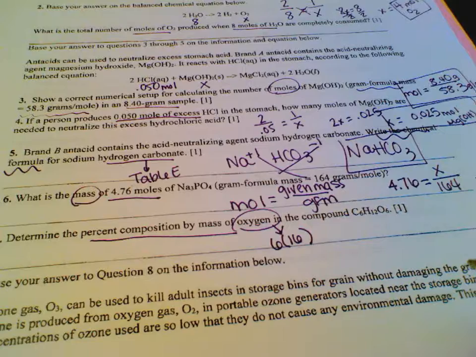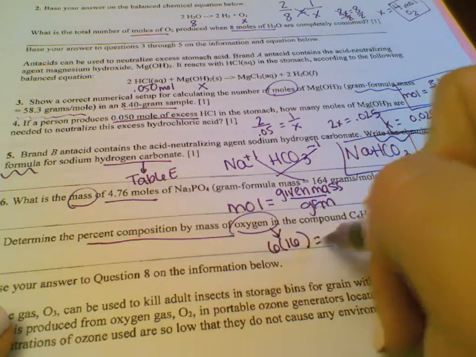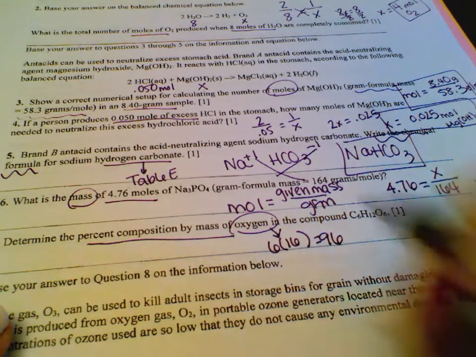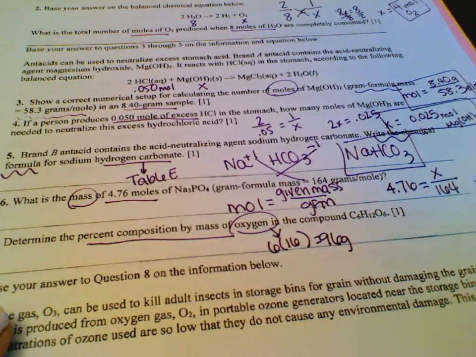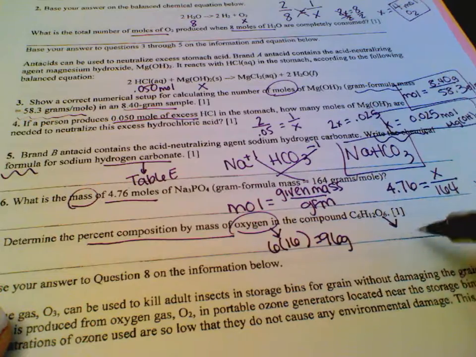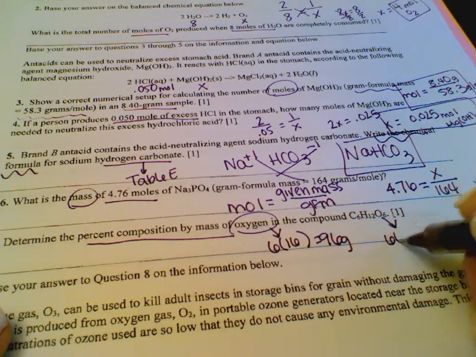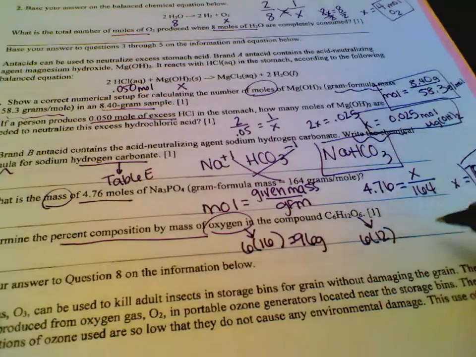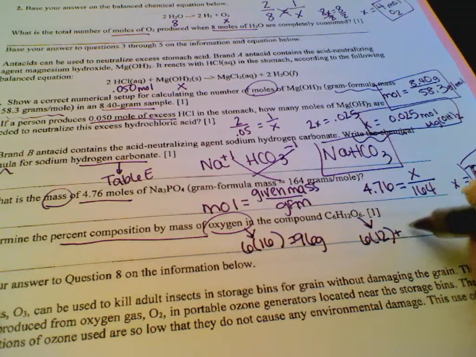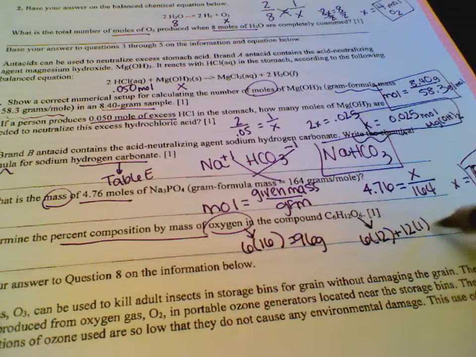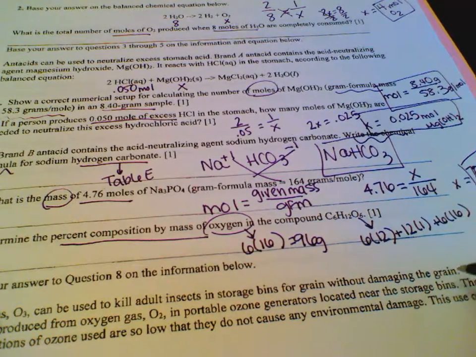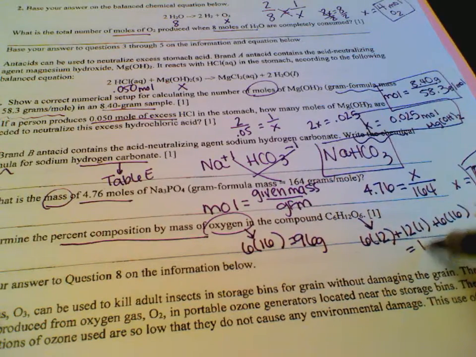And then I'm going to go ahead and say, okay, that's 96. So my oxygen has a mass of 96. And then the mass of the whole thing, well, I've got to add everything up. So I have 6 carbons that all have a mass of 12, so 6 times 12, plus hydrogen, I have 12 of them, and they have a mass of 1, plus the 6 times 16, because those are my oxygens. That's going to add up to be 180 grams.